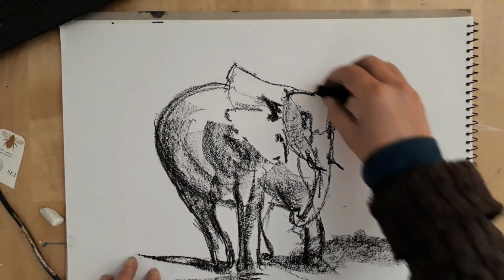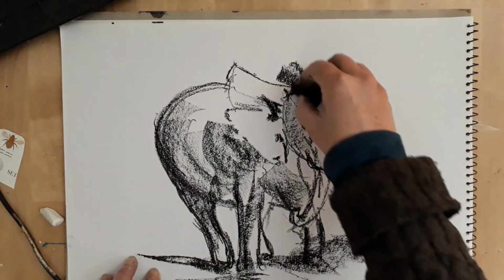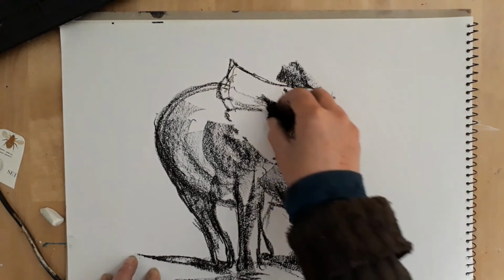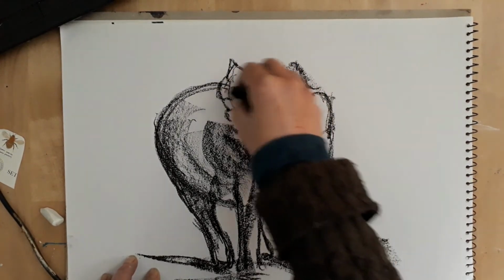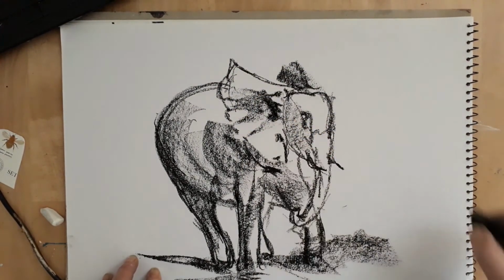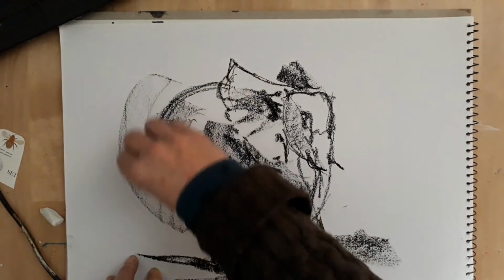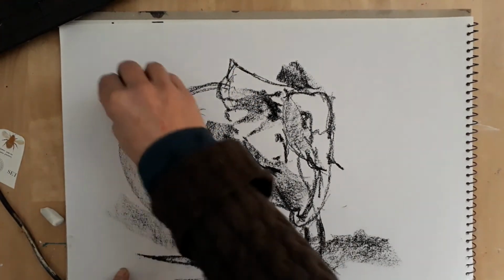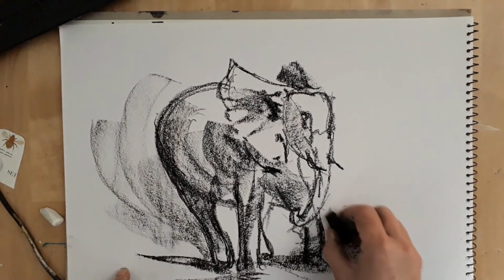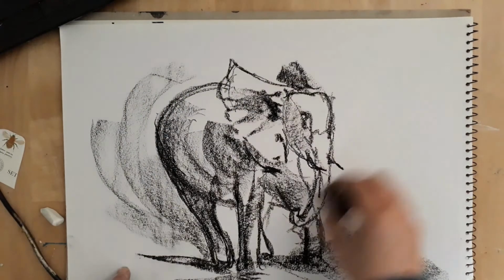So I can just actually see the other ear, which I'll put in as just a shape to suggest movement again, and a little bit of shadow inside the ear there. So I could even put in a few marks to suggest movement and the way the elephant's moving, so it goes round like that.